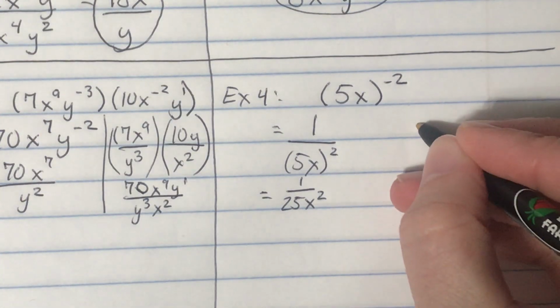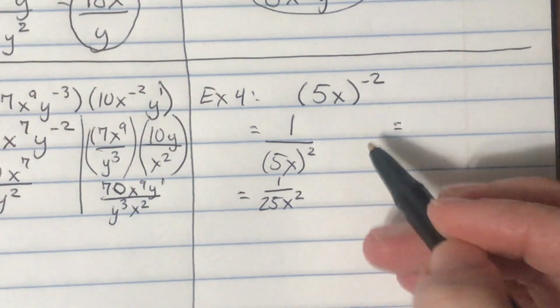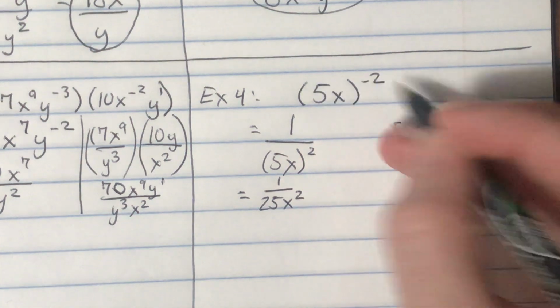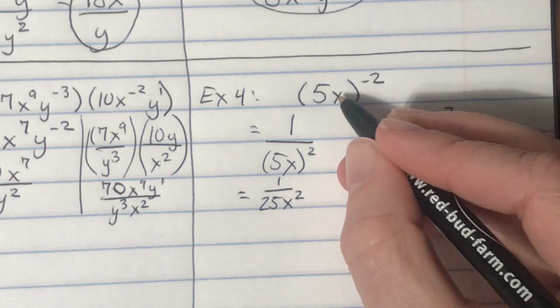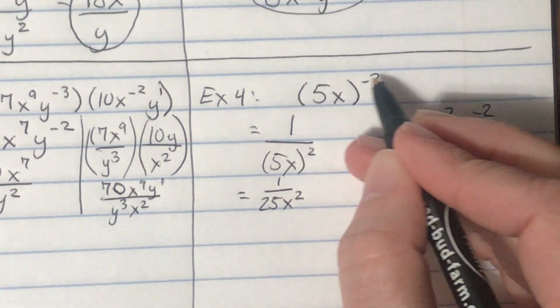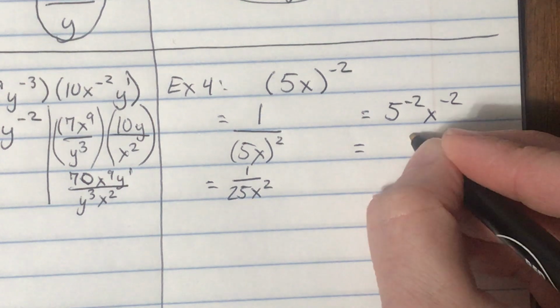Now, of course, you could do the power rule first and sort of with order of operations think about having to raise something to a power first. So I could say, well, this is going to be 5 to the negative 2nd power and x to the negative 2nd power just by using my power rule by applying the exponent to everything. But then that's still going to flip everything in the bottom.